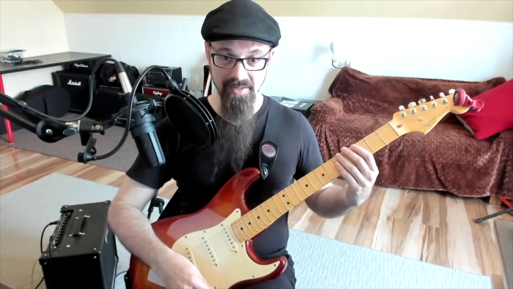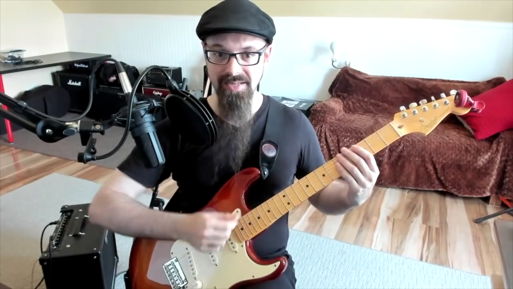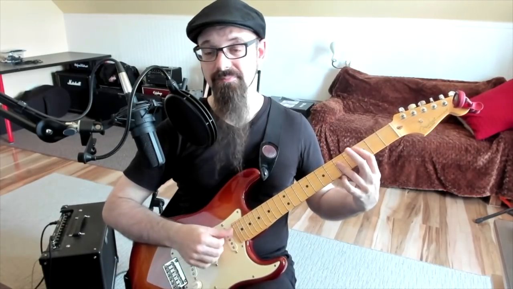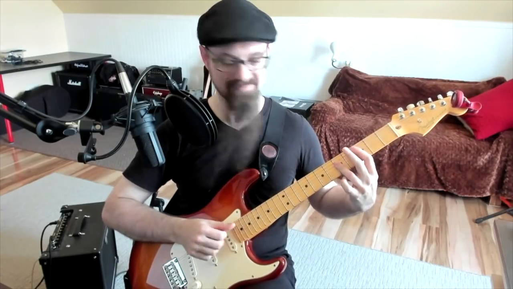Some of you guys asked me to explain the backdoor cadences. What's a backdoor cadence? Well, the idea is that rather than playing the usual cadence in a major scale, which is 2-5-1, which in C major is D minor 7, G dominant 7, and C.